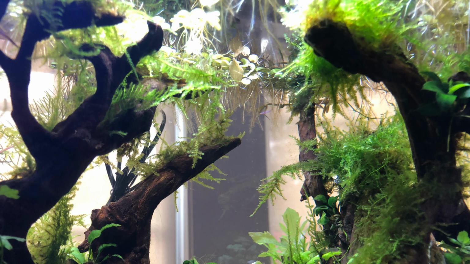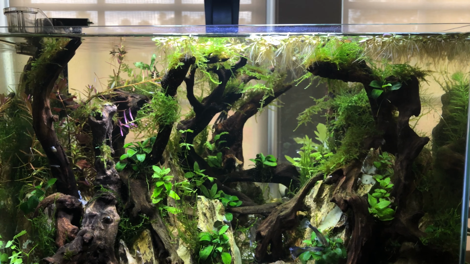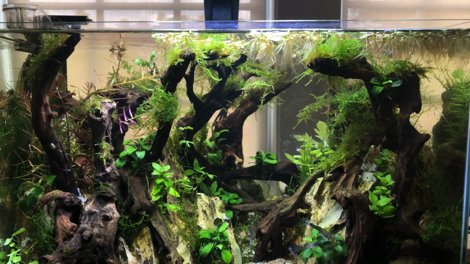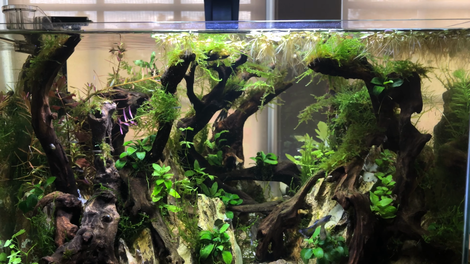You'll also notice the Christmas moss is attached in a way that only the top and back sides of the branches are covered in relation to the front of the aquarium. This way I won't obstruct the view of the driftwood even after a few months of growing.